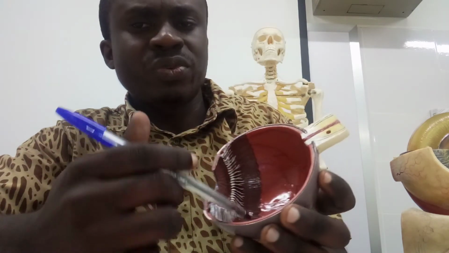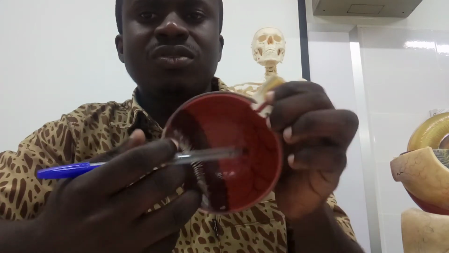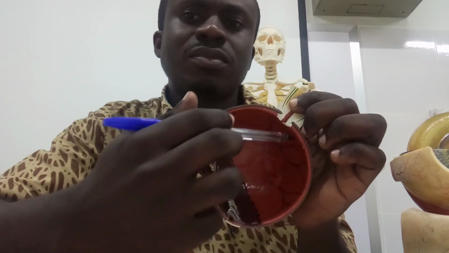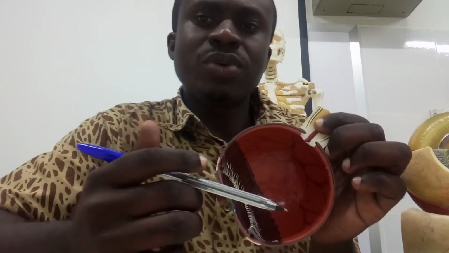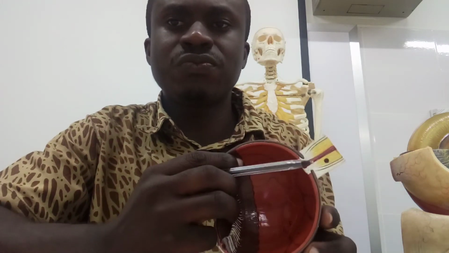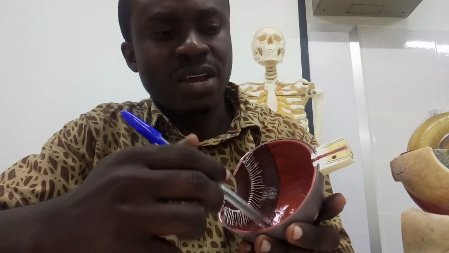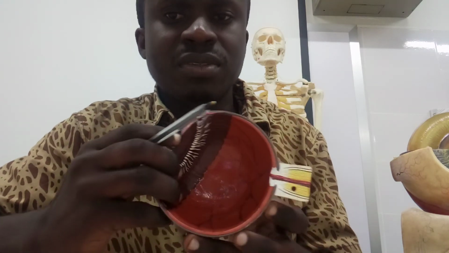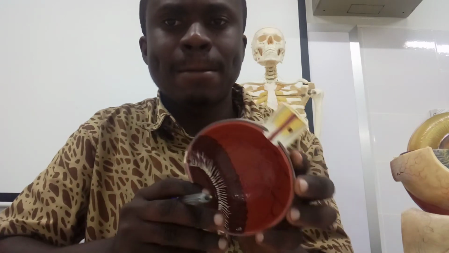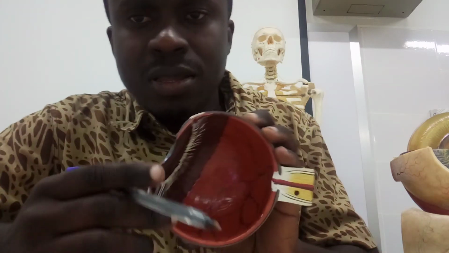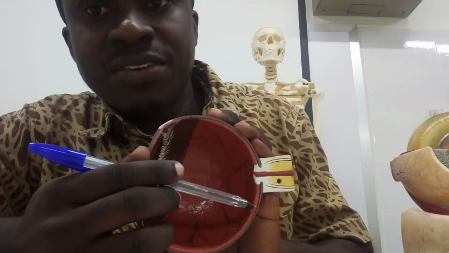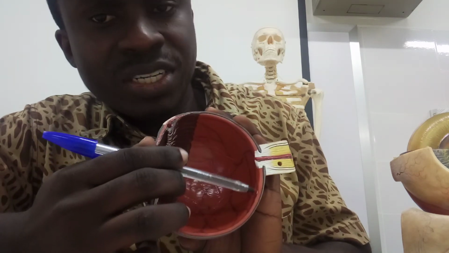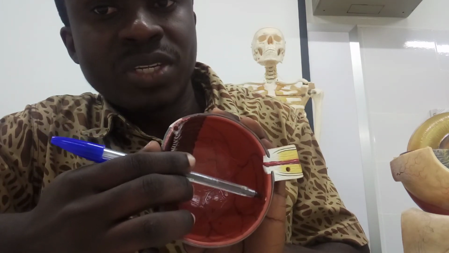This area becomes the retina, and the retina contains a lot of rods. Peripherally, we are going to have rods, but around this area, we have this yellowish area which you see over here.